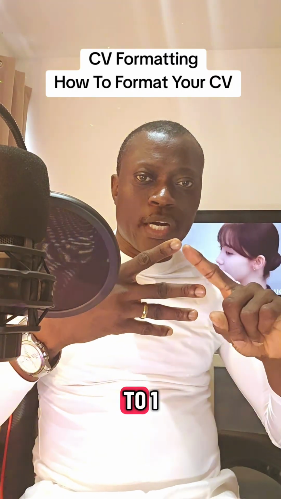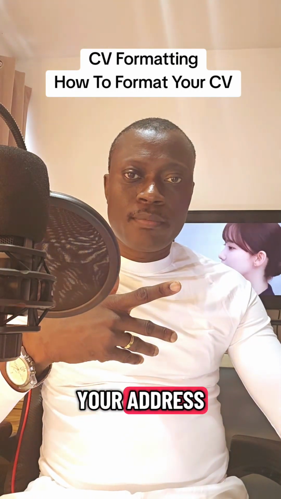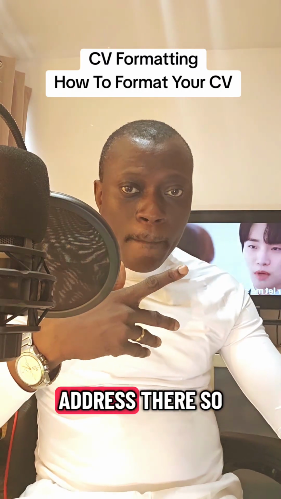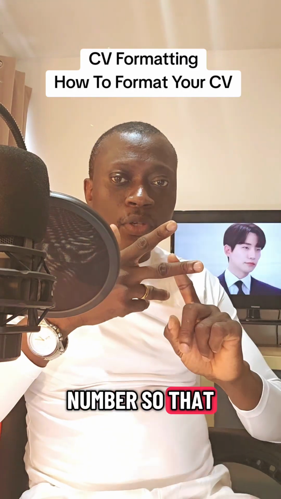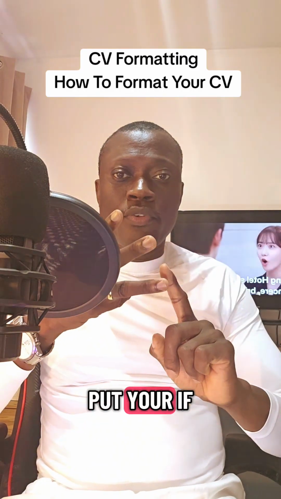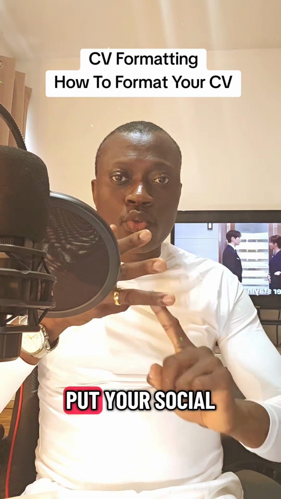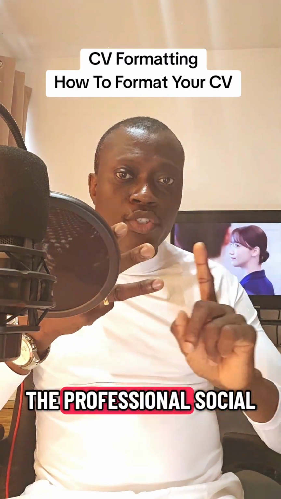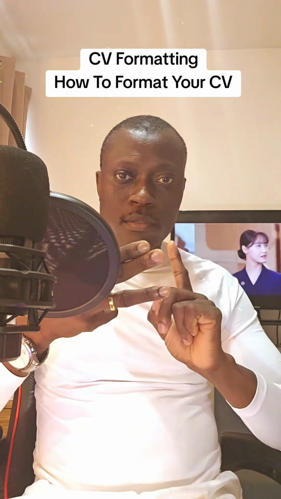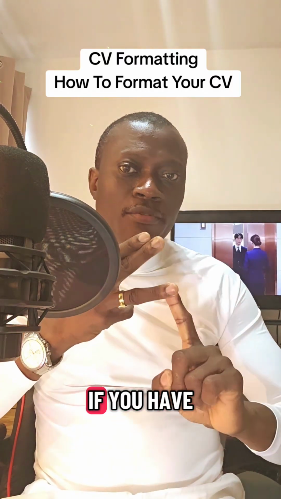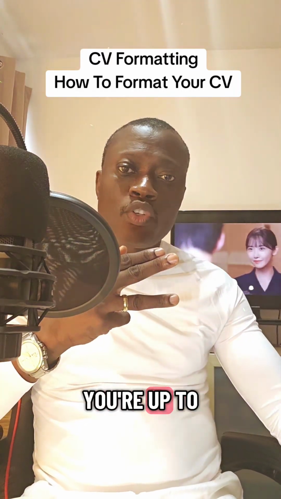You want to put your address so that you can be contacted. You want to put your phone number so that you can be contacted. If you have access to social media, you want to put your social media link there. The professional social media that is expected on your CV is your LinkedIn profile page. If you have it, you put the link there so the employer can see what you've been doing.